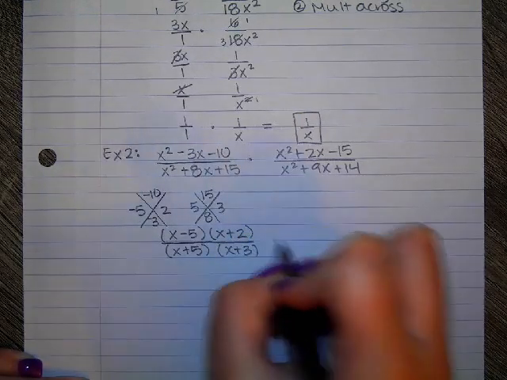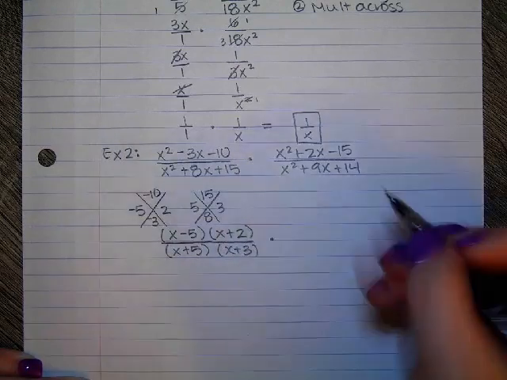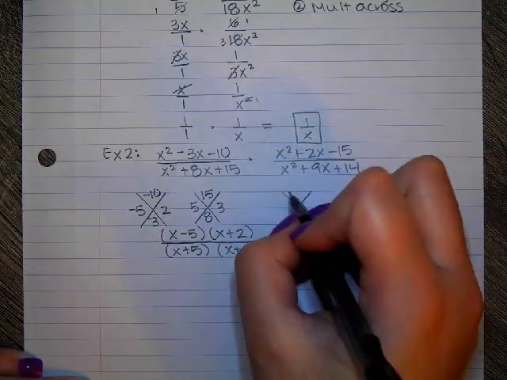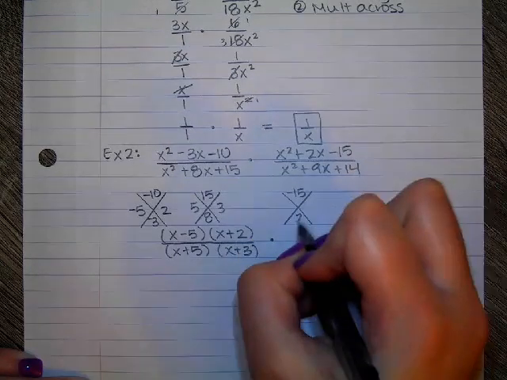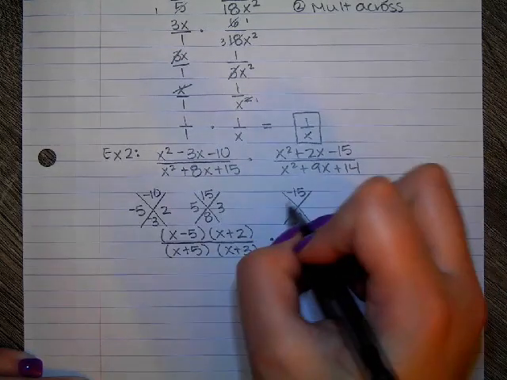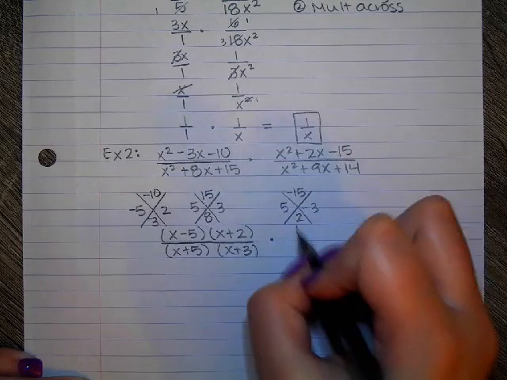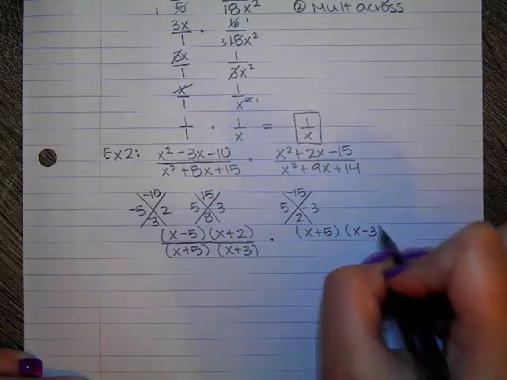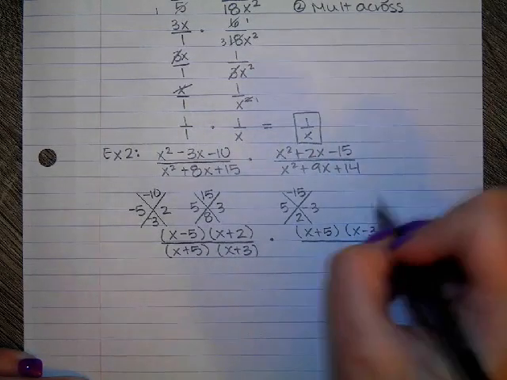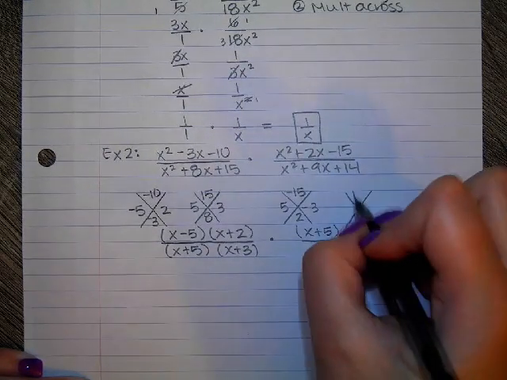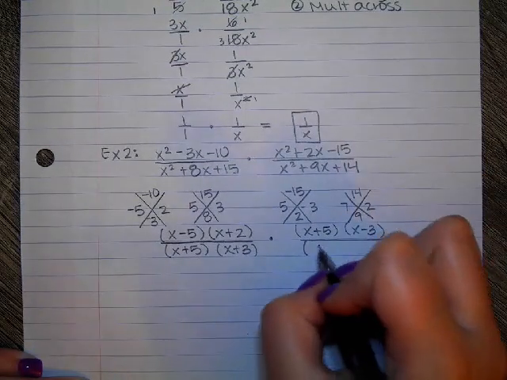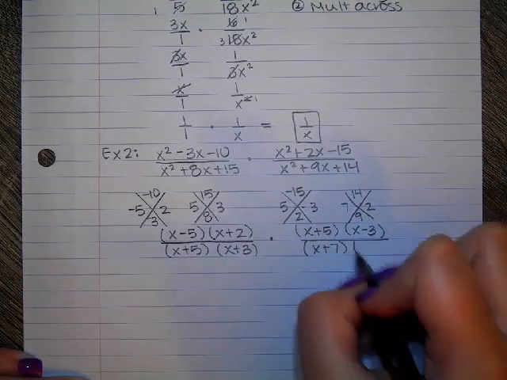All right, so far we got nothing canceling there. Two numbers that multiply to negative 15 but add to 2. It's 5 and negative 3. X plus 5, x minus 3. Two numbers that multiply to 14 and add to 9. That's 7 and 2. X plus 7, x plus 2.